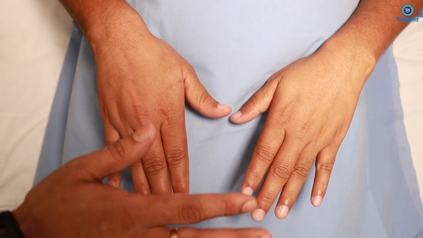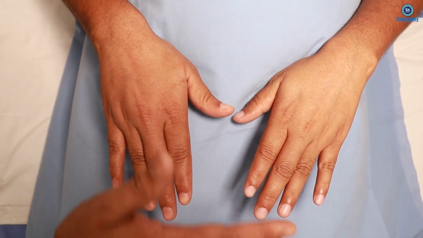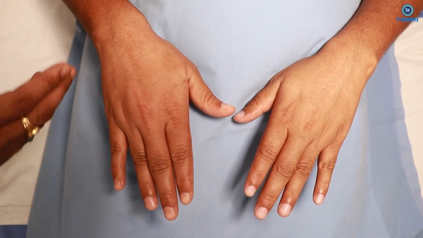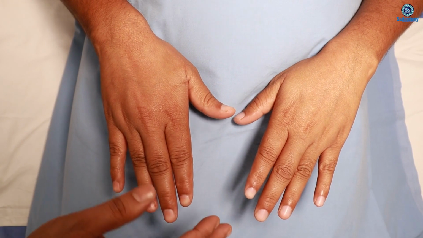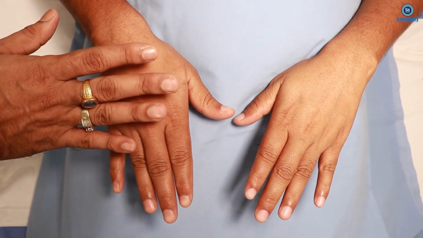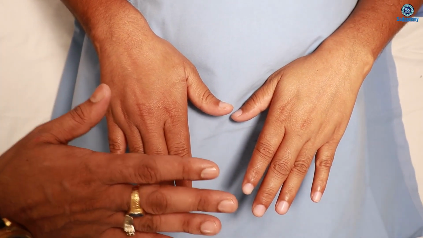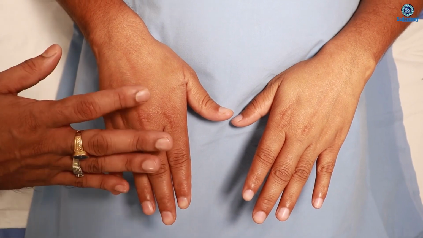So whenever you have clubbing, you need to exclude the other findings of the cancer bundle pack: nicotine staining, wasting of the small muscles of the hands. So clubbing, nicotine staining, wasting.